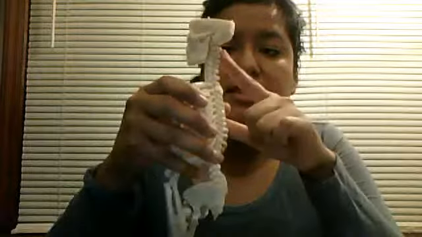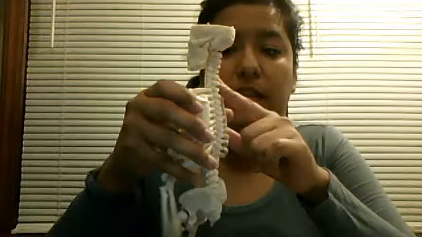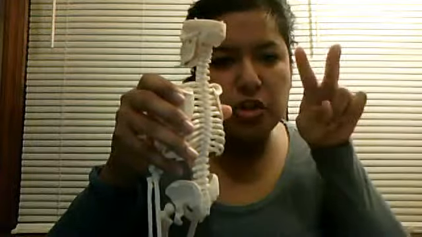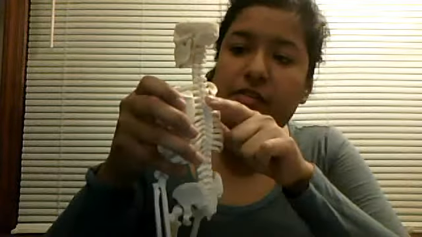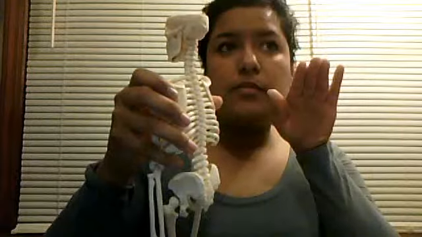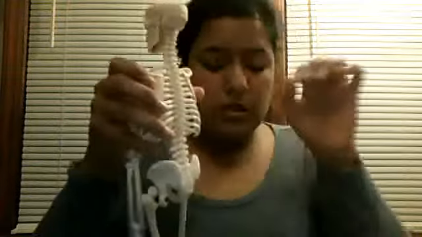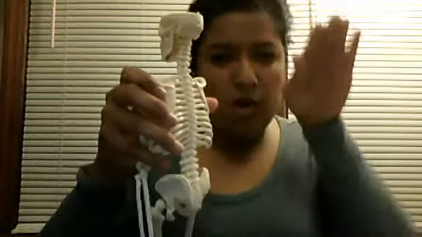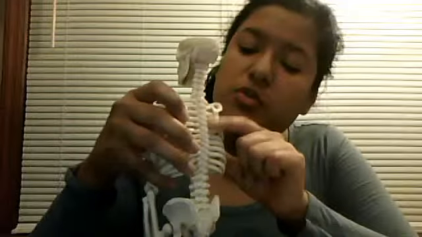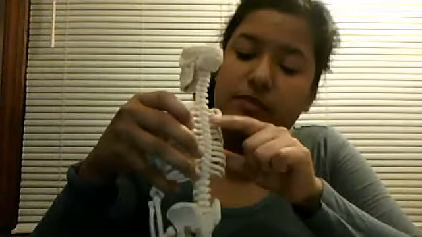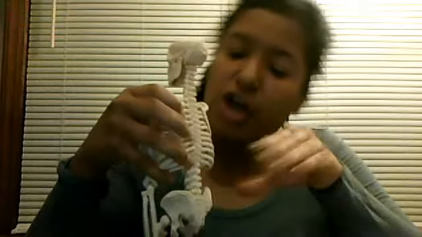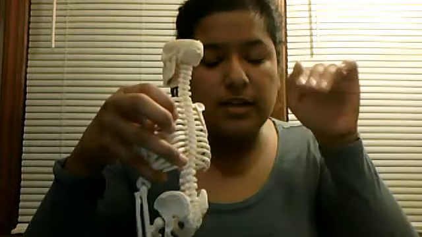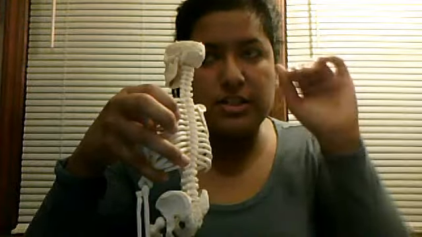Now, if you notice, the spinous processes for the cervical vertebrae are divided into 2, and they're smaller, and the direction is facing more horizontal. And then if you go towards the thoracic vertebrae, you'll notice that the spinous processes enlarge, and they're much more downward. They face more downward.